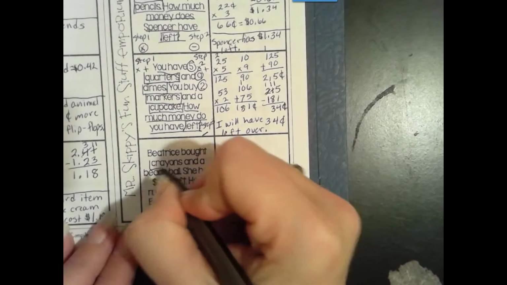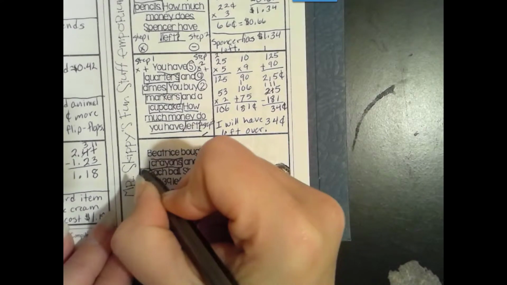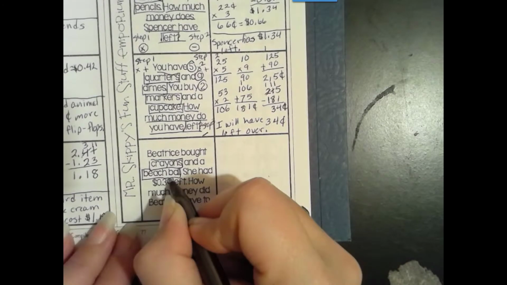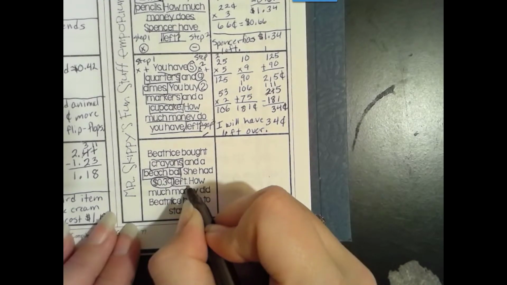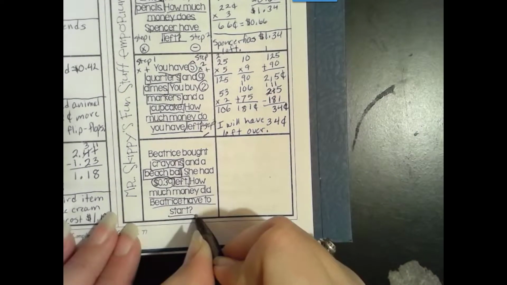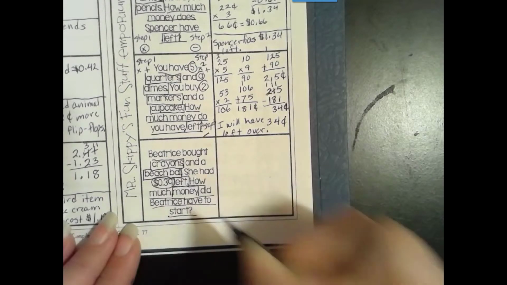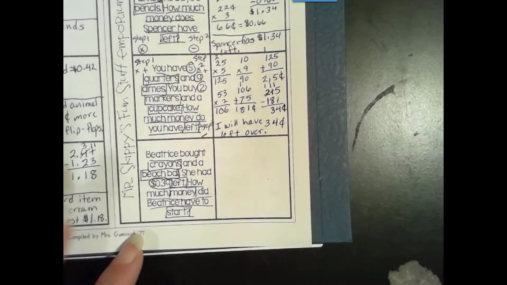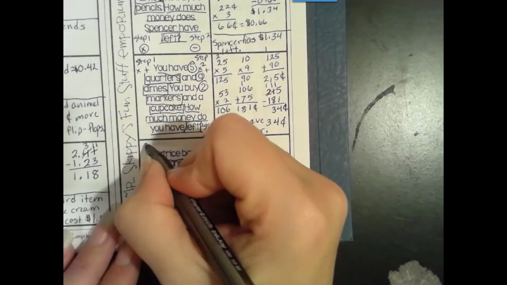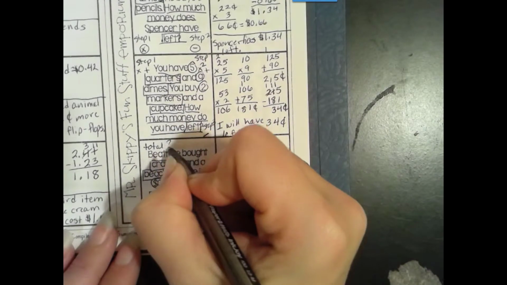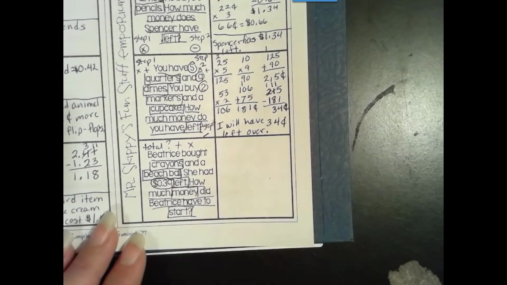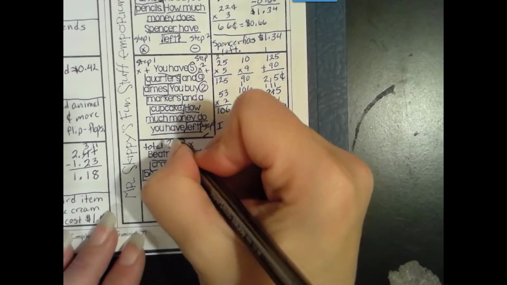Okay, here Beatrice bought crayons and a beach ball. She had 39 cents left. How much money did Beatrice have to start? So we want to know how much money she had to start. So we don't know the total. When we don't know the total, we're going to add or multiply. Since crayons and beach ball and 39 cents are probably not all the same amount, we're going to add.